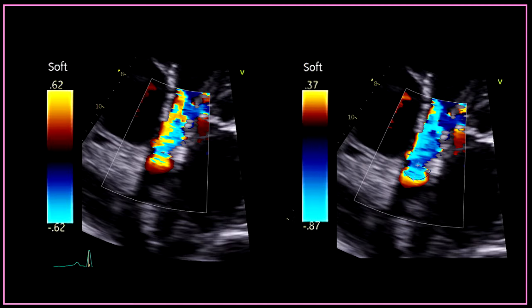This is the same image of an aortic regurgitation. On the left side, we have a normal color Doppler scale of 62. On the right side, the baseline and the Nyquist limit have been modified in order to properly visualize the flow convergence zone and to measure the PISA radius more accurately.